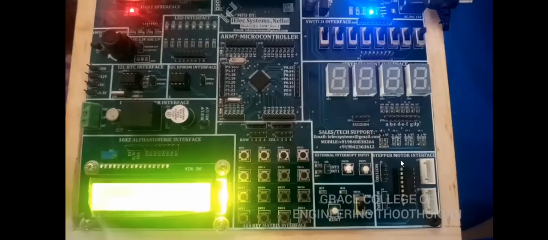Next we have the stepper motor interface over here. This is a unipolar stepper motor which is connected on board for any experimental purpose. These are the most common functionalities which we can use in most of our experiments, and especially in the following experiments which we will be using in our lab classes.